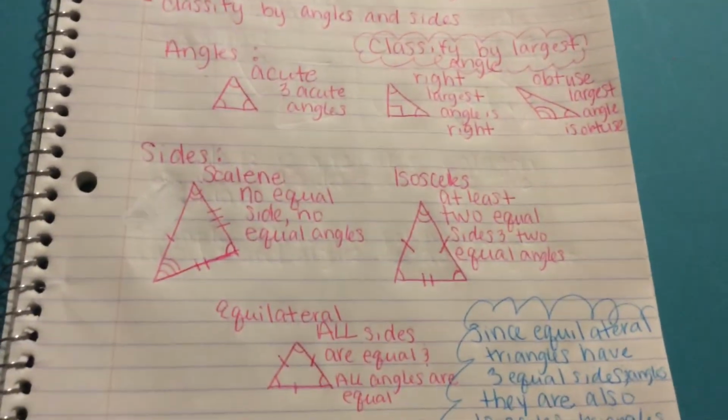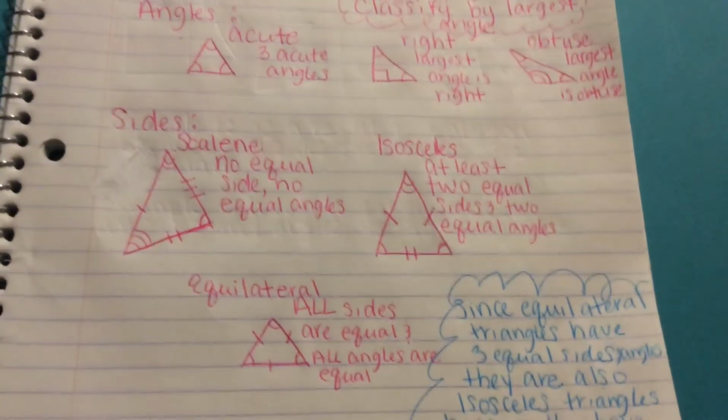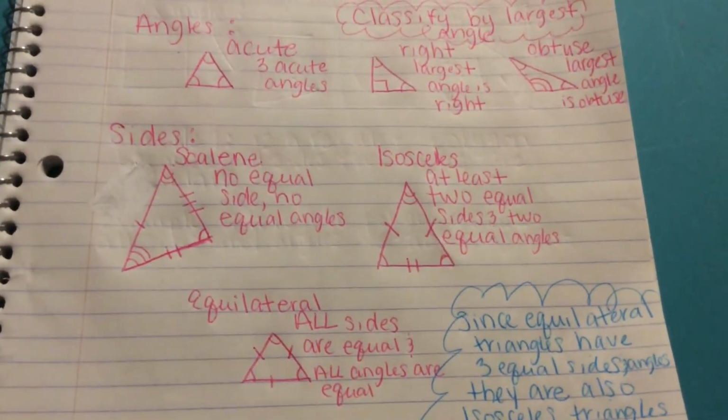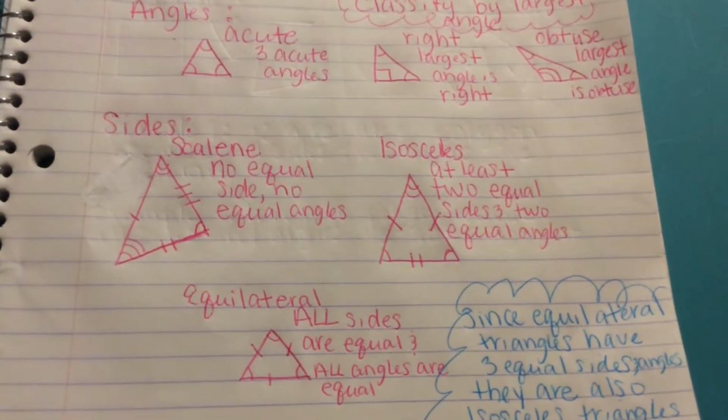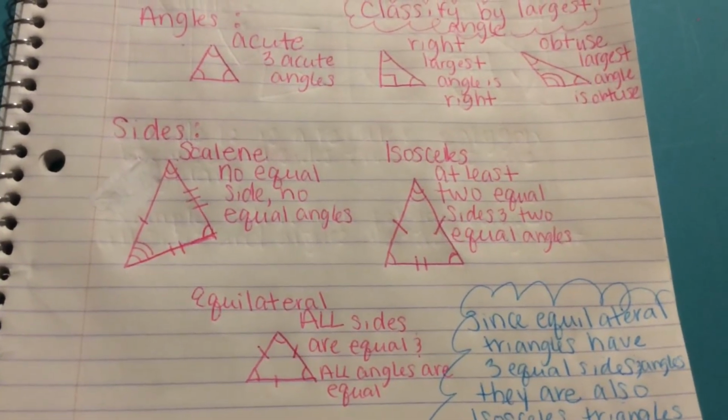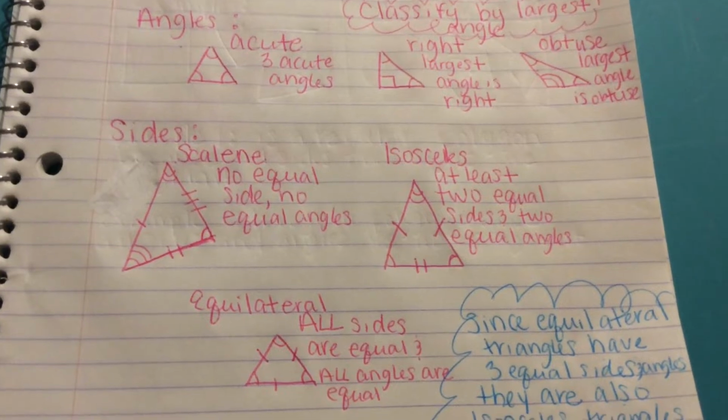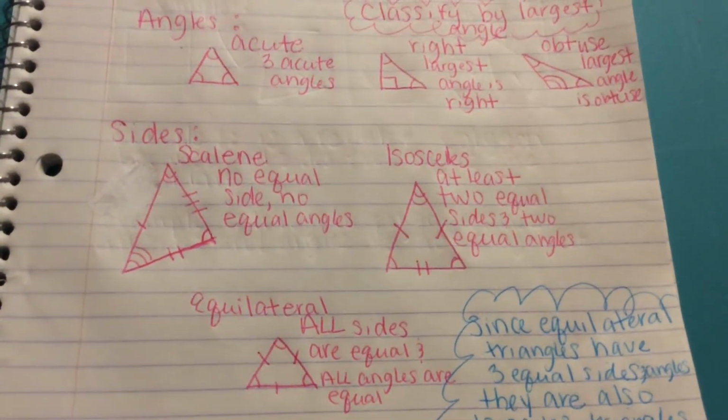We can also classify triangles by their sides. We have scalene, isosceles, and equilateral triangles. On a scalene triangle, none of my sides are equal, none of my angles are equal.